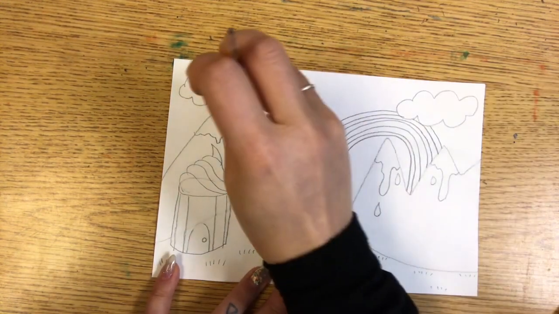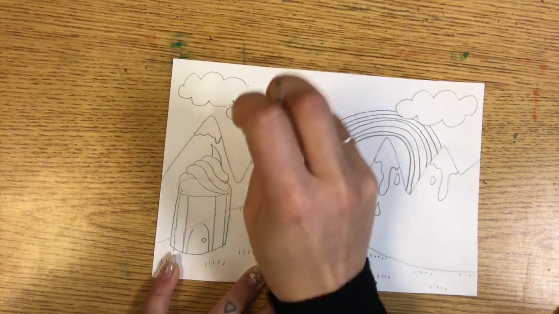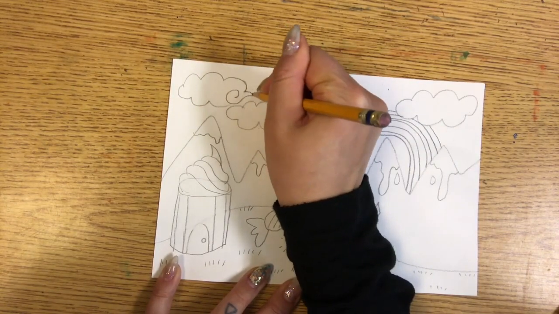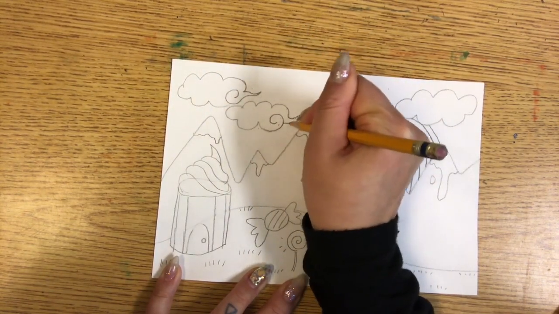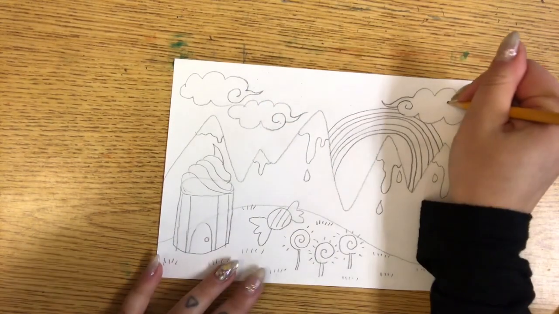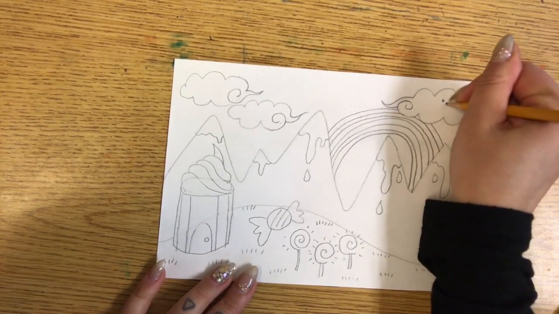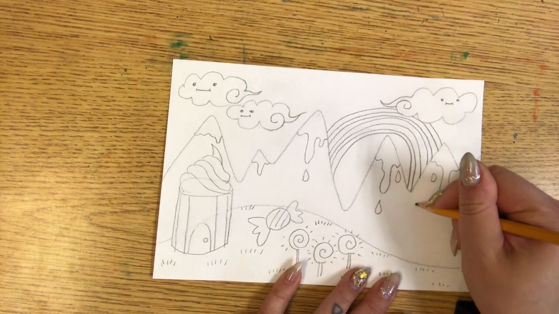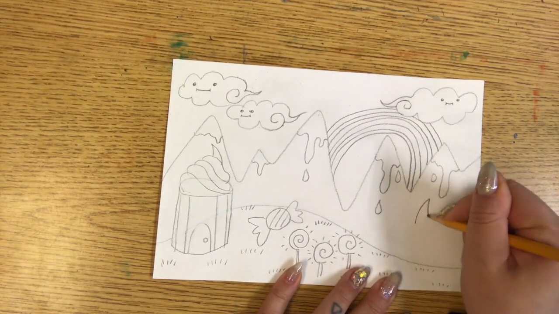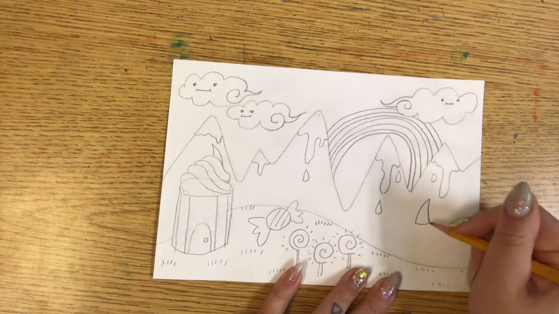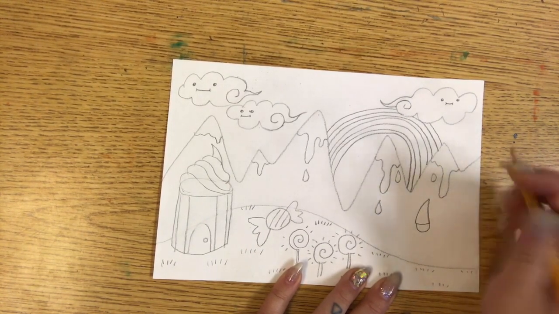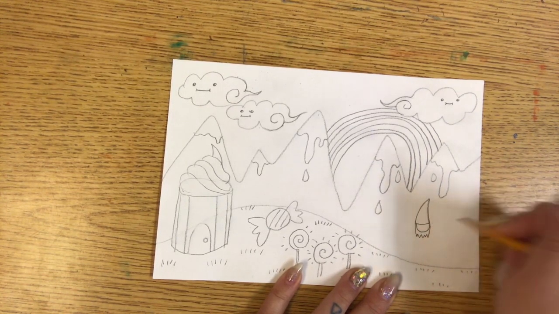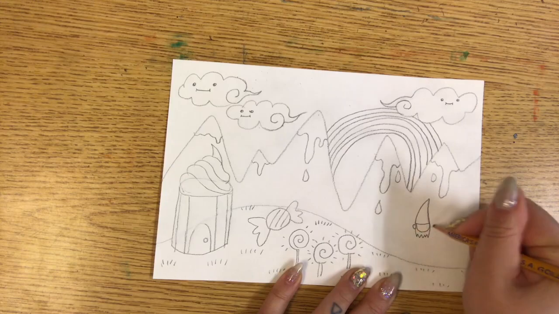In the background, I think I want to change my clouds into a cotton candy cloud. Maybe they have cute little faces. And then maybe I want to add a rainbow elf. You might know him as Roy G. Biv. If you have a different Roy G. Biv that you designed that you want to add to your landscape, that is absolutely okay too.